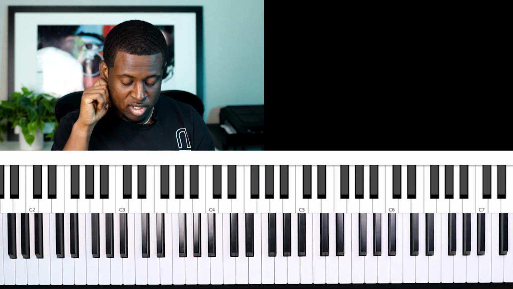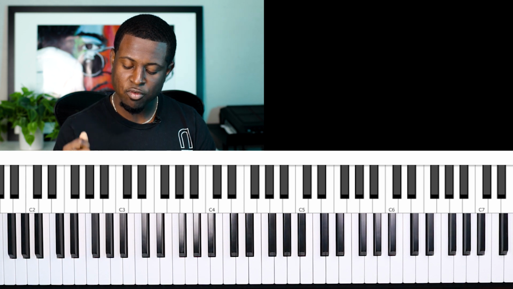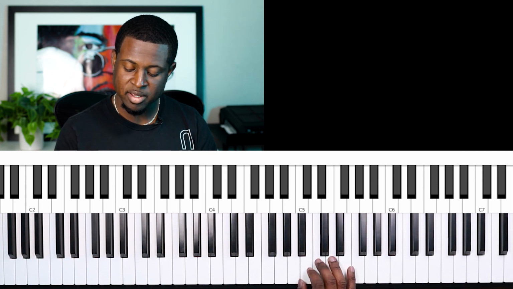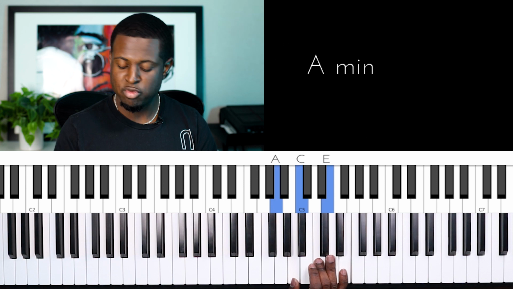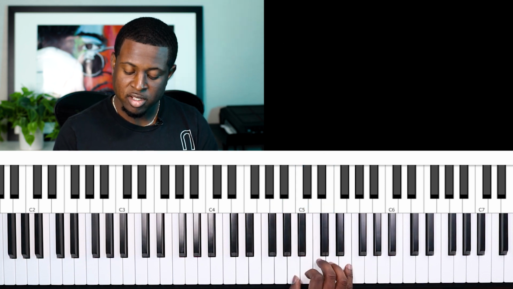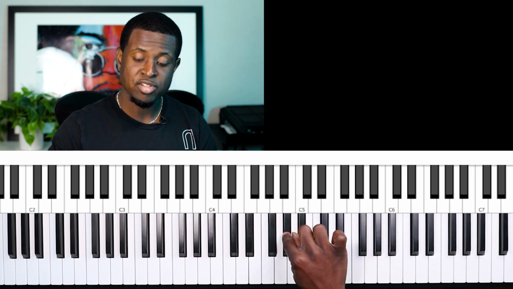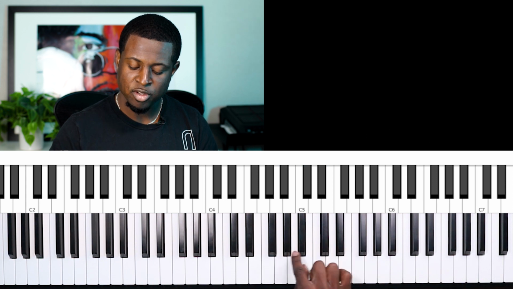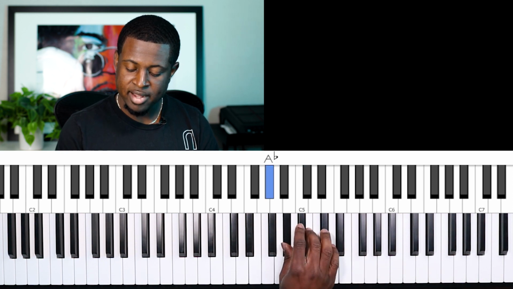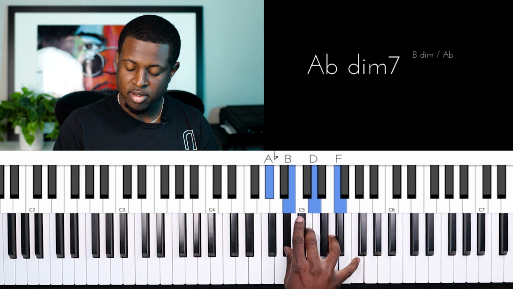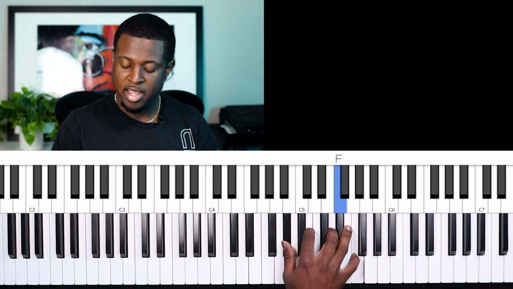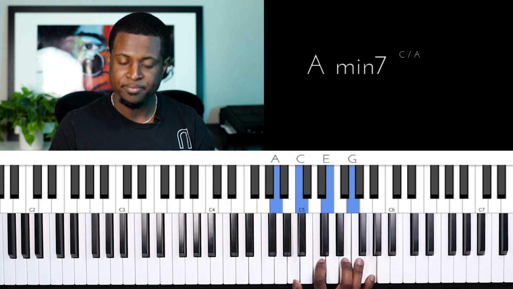Or let's look at that one more time for an A minor chord. If we're playing in the key of C, we can look at a diminished chord that's 1 half step below the A minor chord, which would be A flat or G sharp. Make it a 7th, and then we can go play A minor.